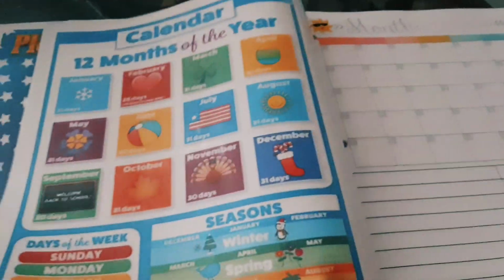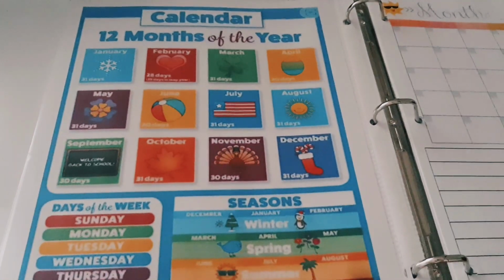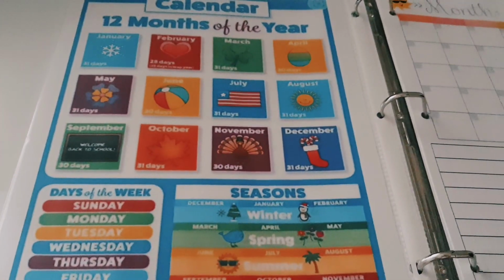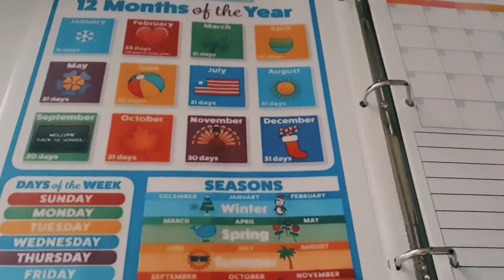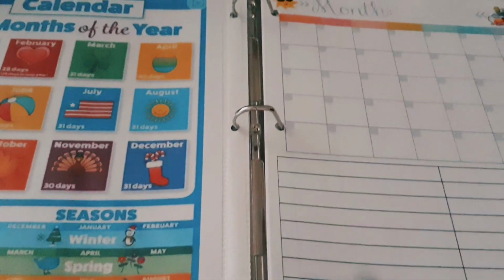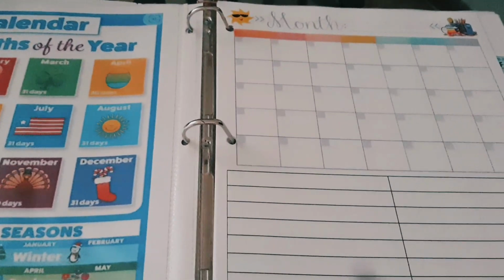All right. After that, we have calendar time. So here we have the months of the year, days of the week, seasons, and also how many days are in each month, etc. Next to that, here are some calendars that I created.